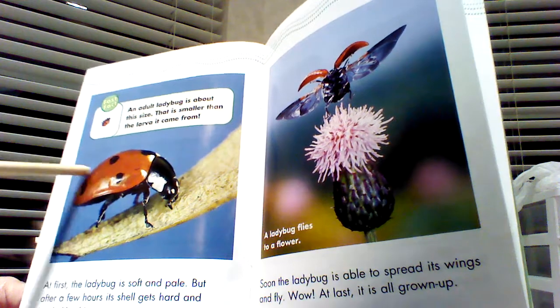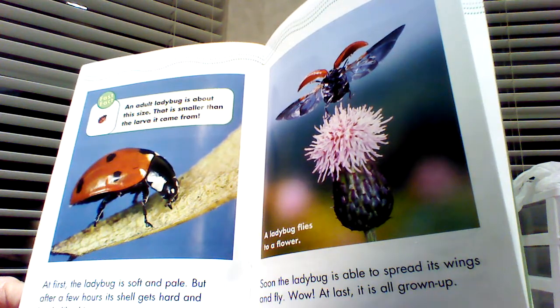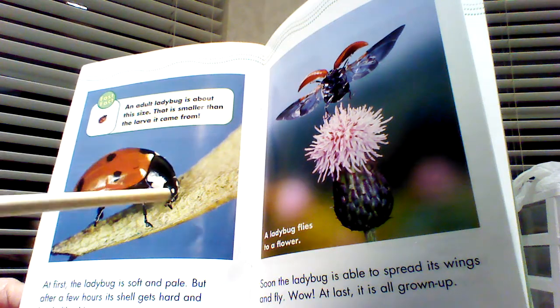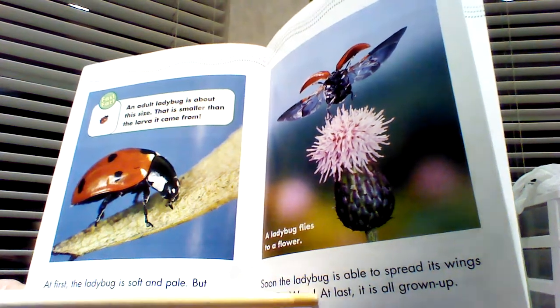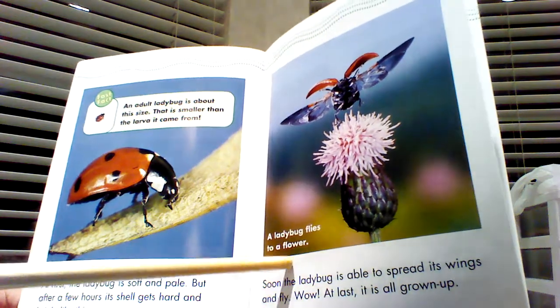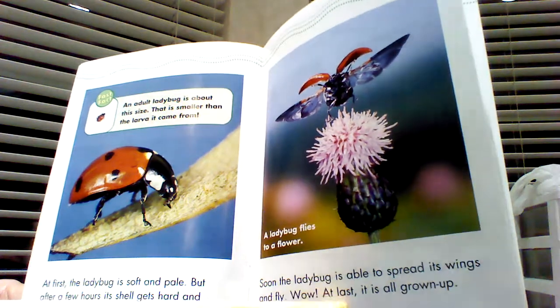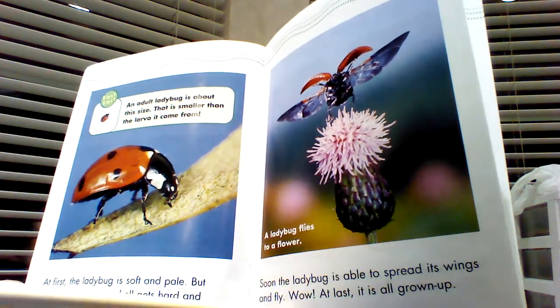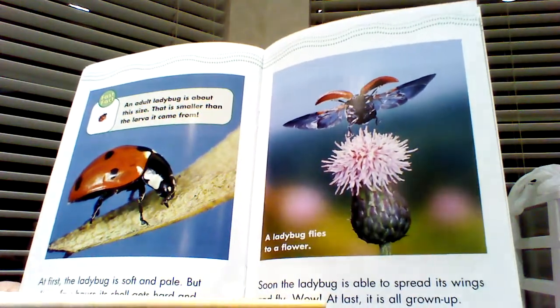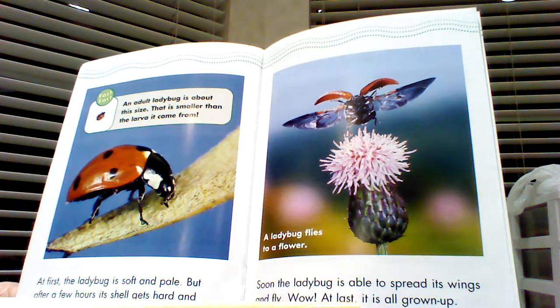Did you see? In the other page, it was not very visible. The color, you didn't see what color it was. But after that, they get brighter and brighter and get the color. A ladybug flies to a flower. Soon the ladybug is able to spread its wings and fly. Wow! At last it is all grown up.